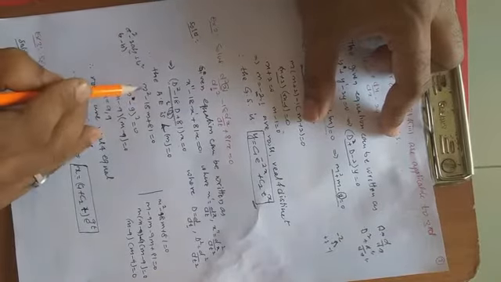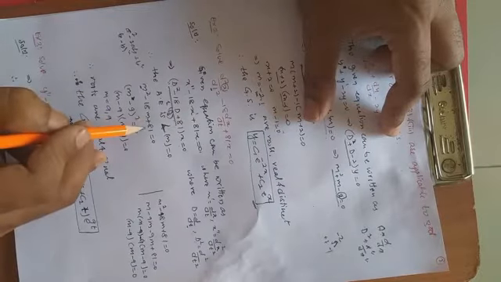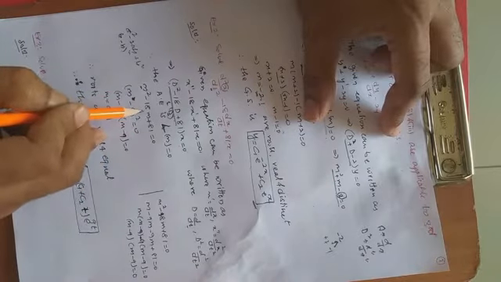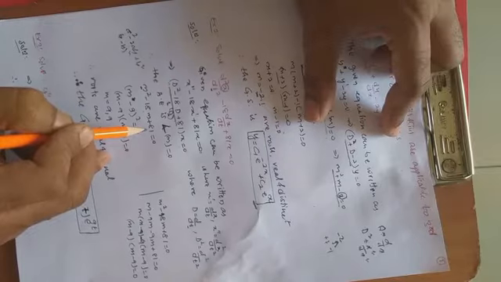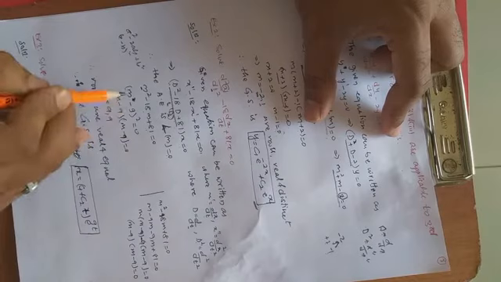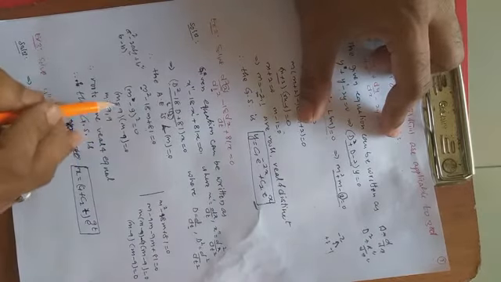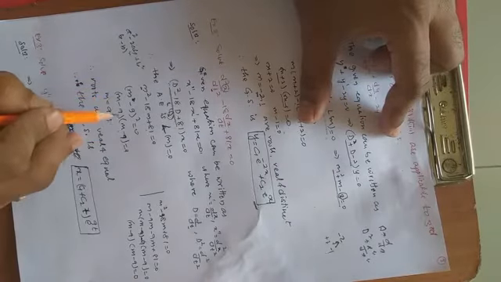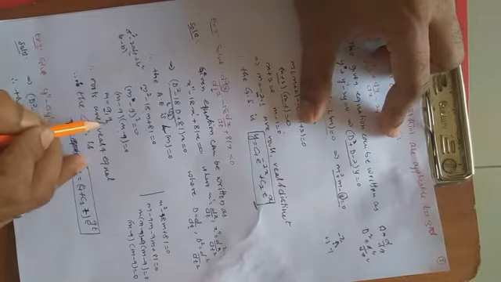Here you can take m as a and 9 as b, so that 2 into 9 into m, and then 9 square. So you can write this directly as m minus 9 whole square, which is m minus 9 into m minus 9 is equal to 0. That is, m minus 9 is equal to 0 means m is equal to 9, one of the roots, and another root is also m equal to 9.